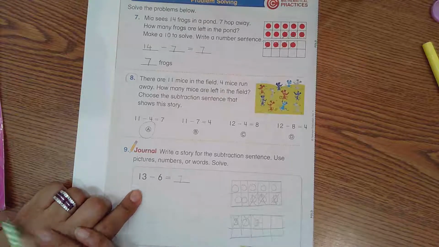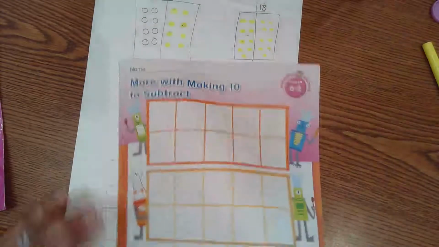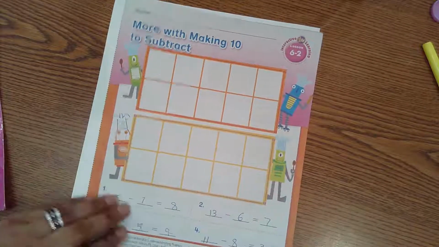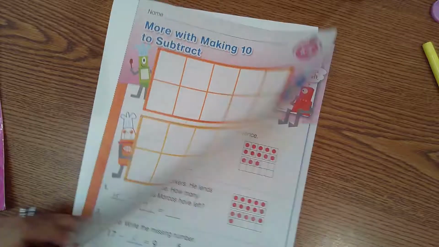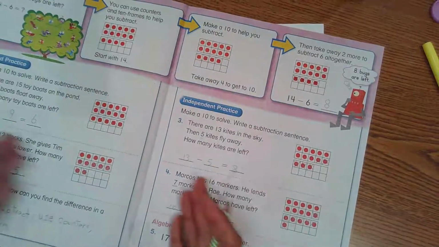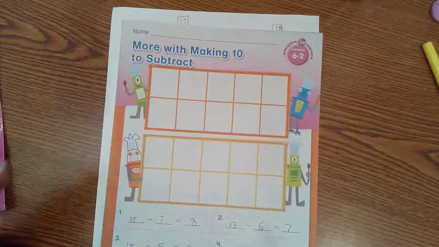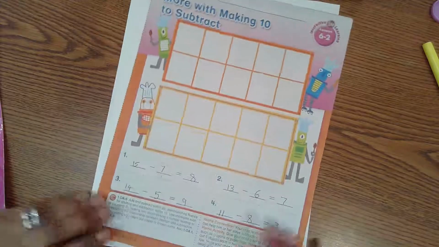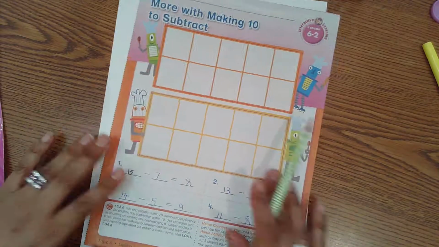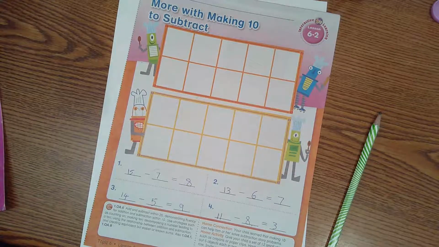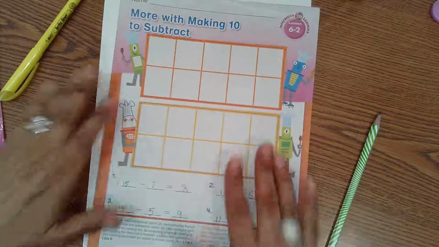All right, that's it. So this was not new or different. It's just more exercise, but for this we were using word problems. So you have the words, you need to think, to find out what do we need to do. You make the 10 and then you subtract. So we use counters, you can use stickers, you can use crayons, you can use cubes, anything to help you make the 10 and do the rest of your subtraction.